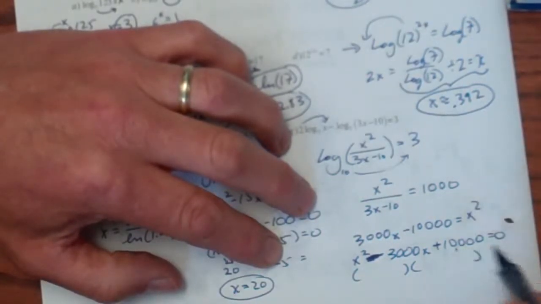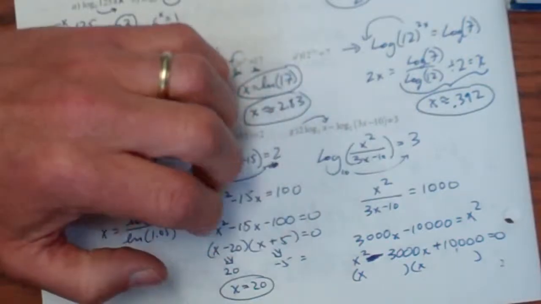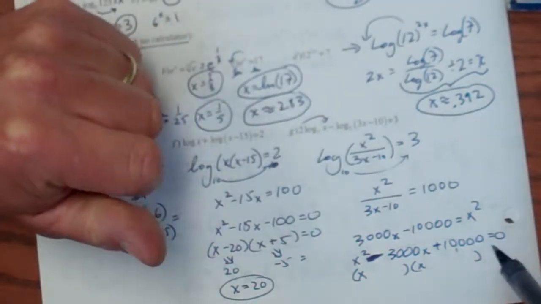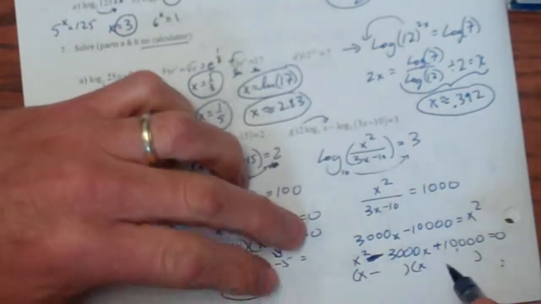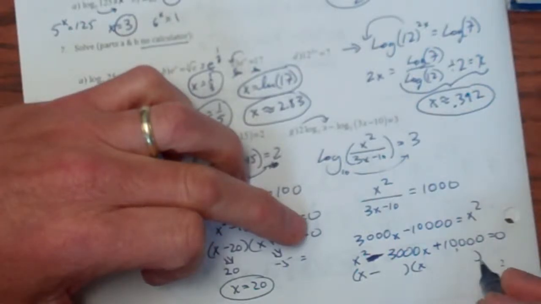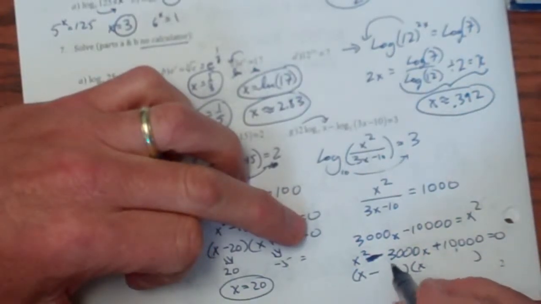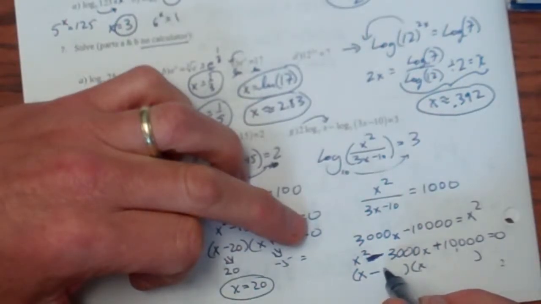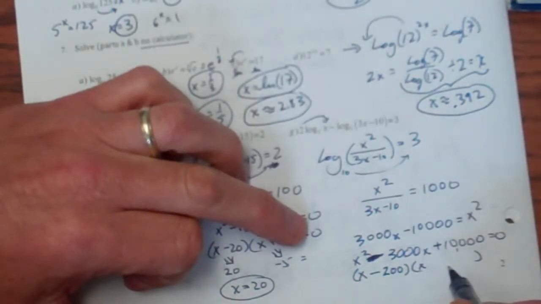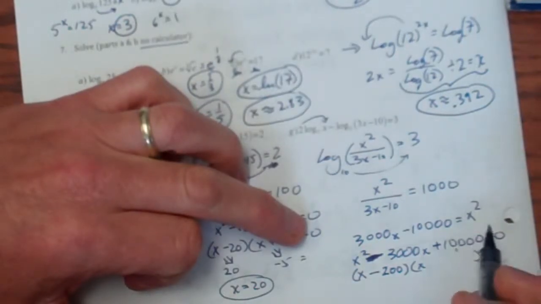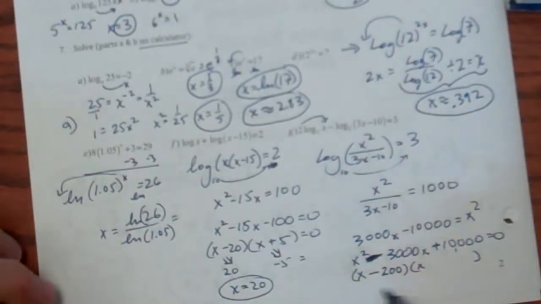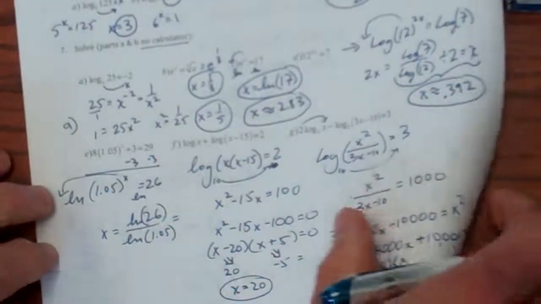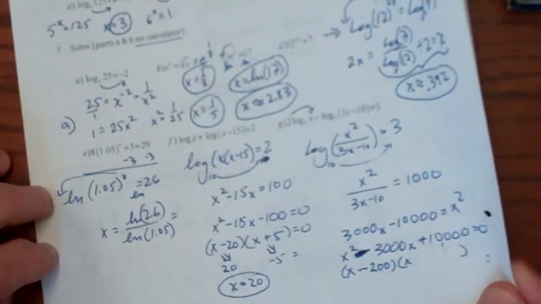Well, let's see, can I think of two numbers that multiply to make 10,000 that differ by 3,000? How about x minus, let's see, 200, no, I will use quad form for that and post that on the answer key. That's probably staring me in the face, but I don't want to have you even spend wasted time trying to watch me factor that. I'm going to punt to the next one.